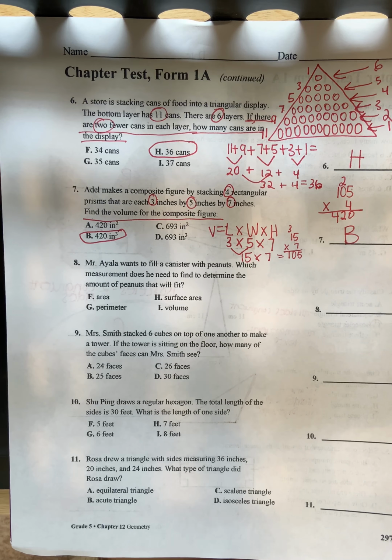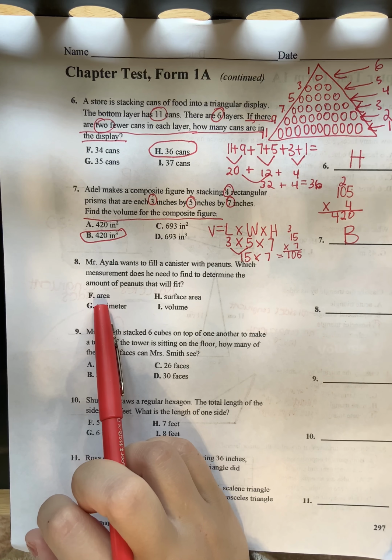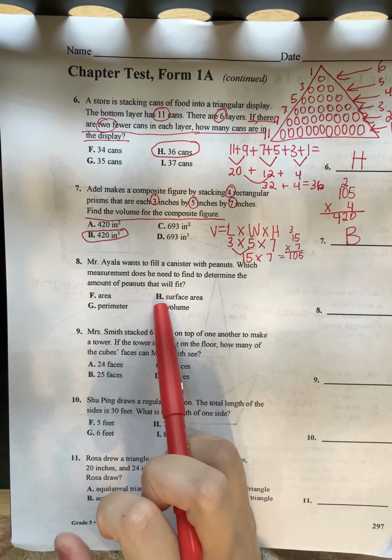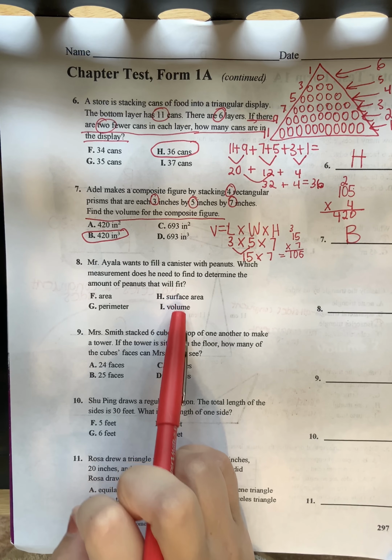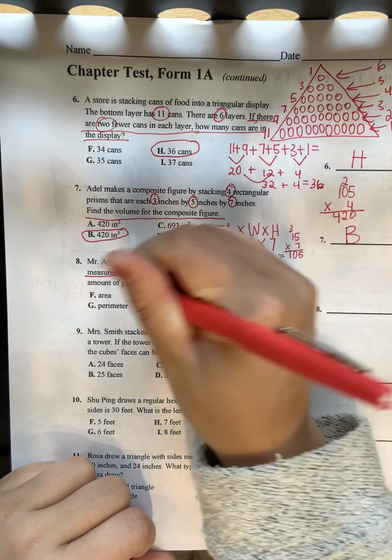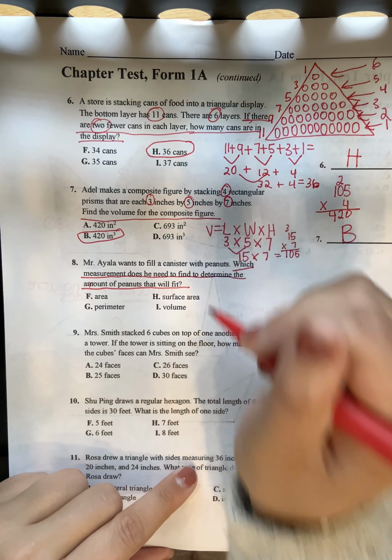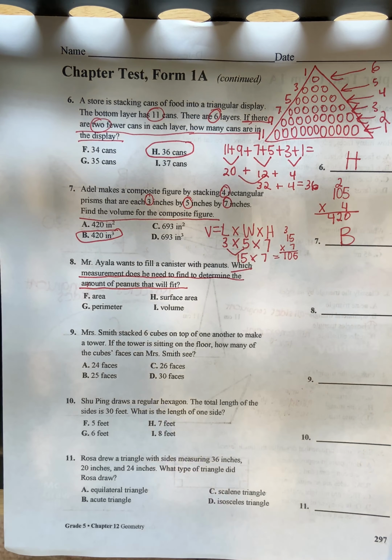Mr. Ayala wants to fill a canister with peanuts. Which measurement does he need to find to determine the amount of peanuts that will fit? So we have area, perimeter, surface area, or volume. We have not talked about area. We have not talked about perimeter. We have not talked about surface area, but we have talked about volume. We know that volume is the amount of space that takes up a three-dimensional figure, and a canister is a three-dimensional figure. So that would be letter I, volume.